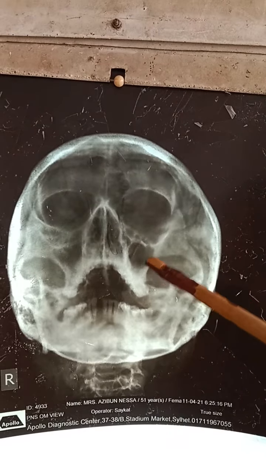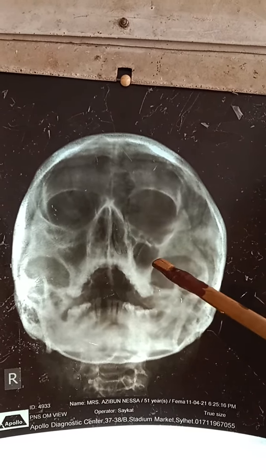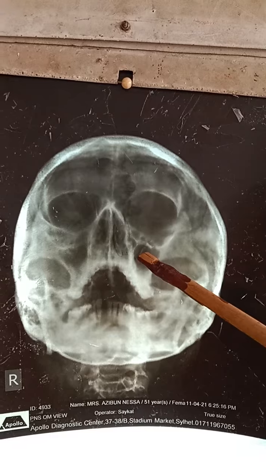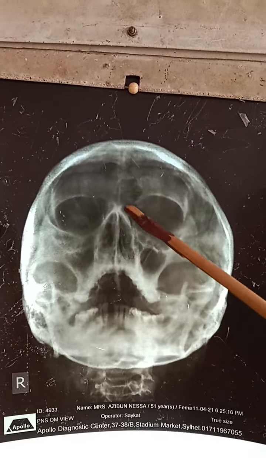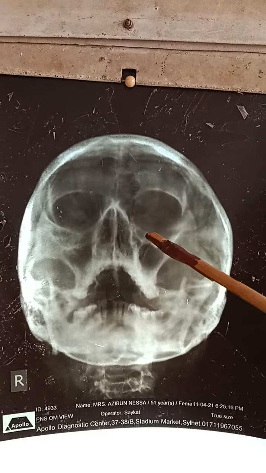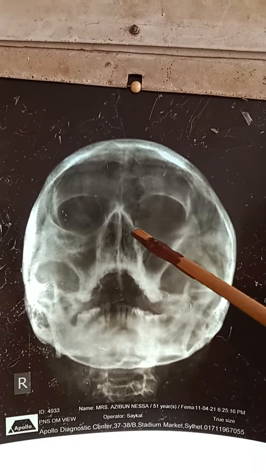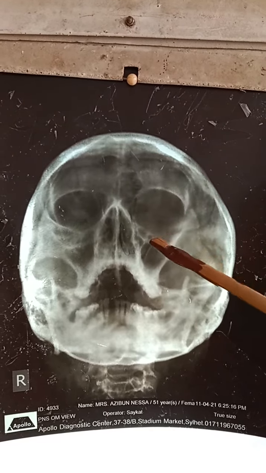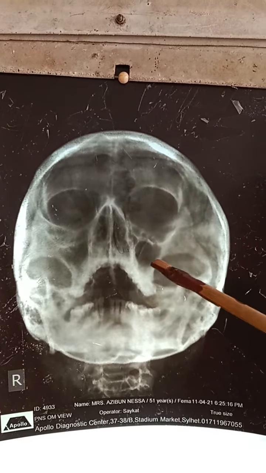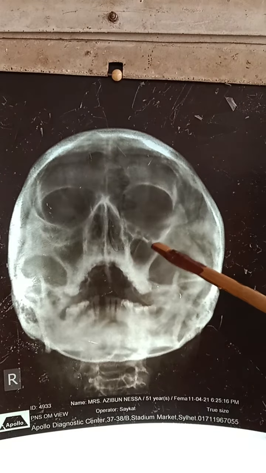Maxillary air sinus is the largest sinus among all sinuses, and infection is more common in maxillary sinus because the natural drainage system is poor, because the opening is much higher than the floor, and it also acts as a reserved space for frontal and anterior and middle group of ethmoidal sinus. So maxillary air sinus infection is common.